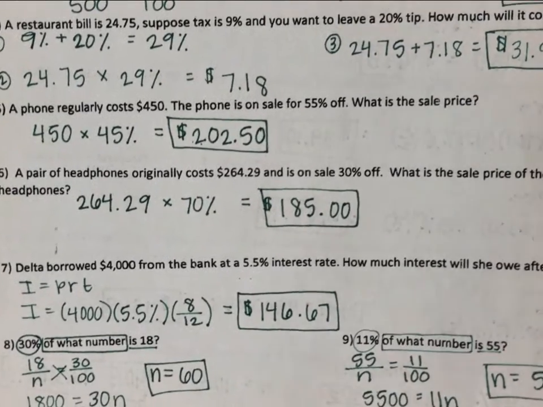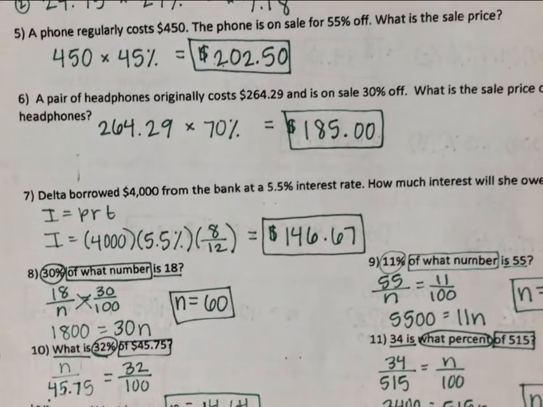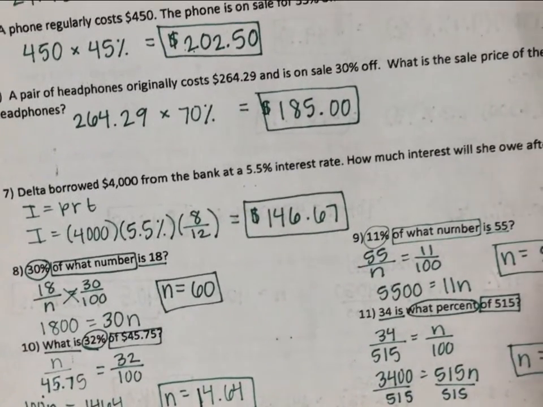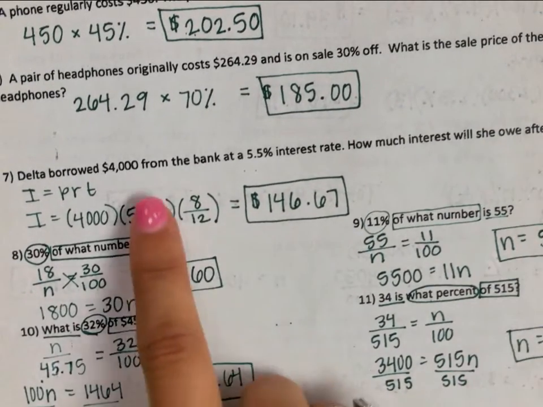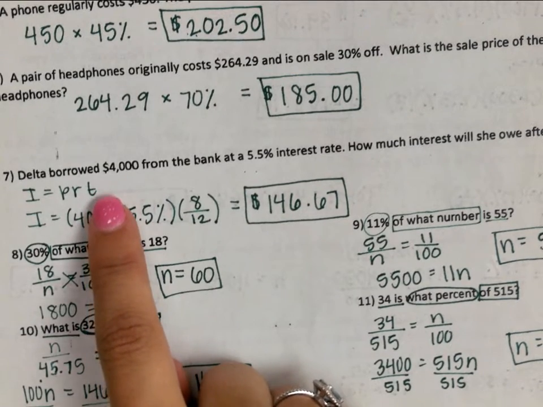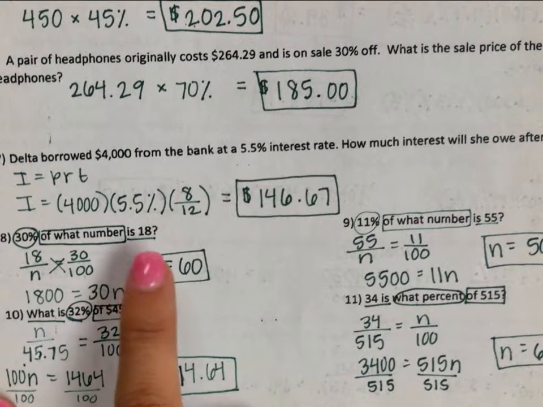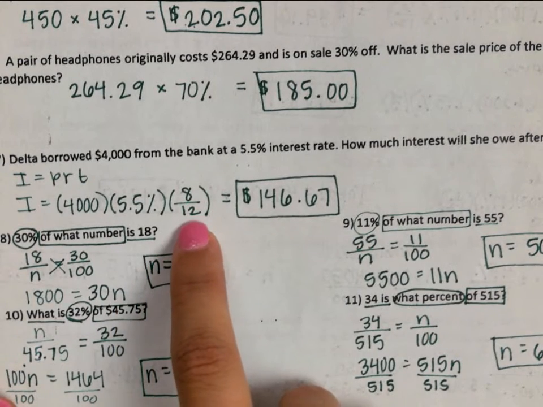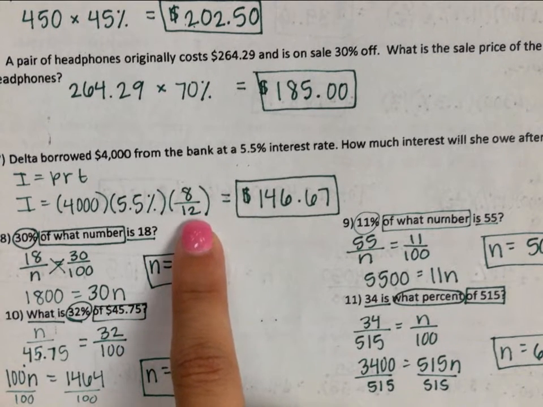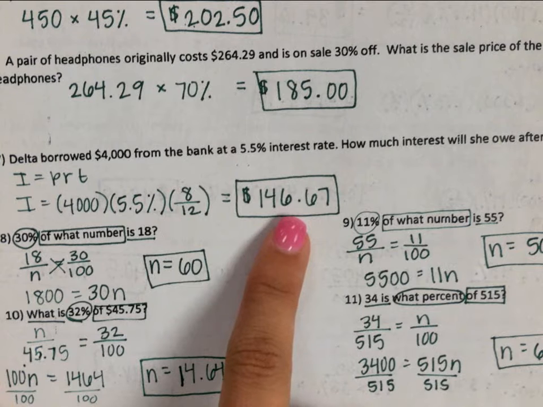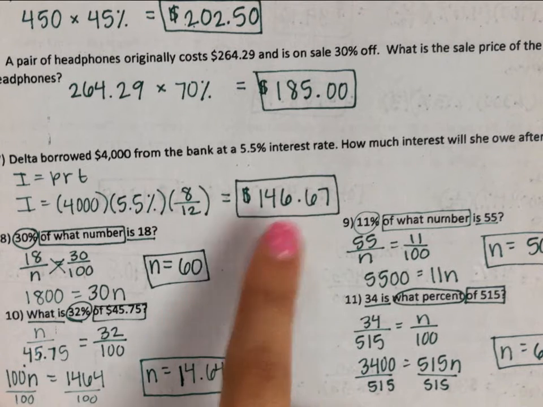Number 6, 185. Number 7, that is your simple interest. And remember that your T has to be measured in what? Years. So since my time was 8 months, I've got to convert that to years. So you divide it by 12. Okay, so $146.67. Number 6, you include the 0 cents. Gabby already asked that, and I answered her.